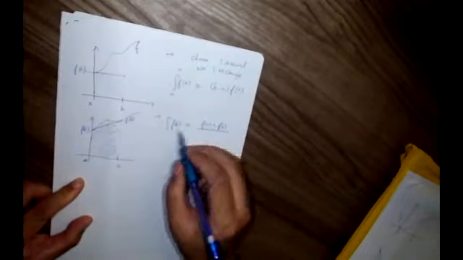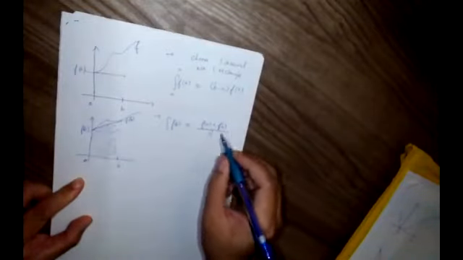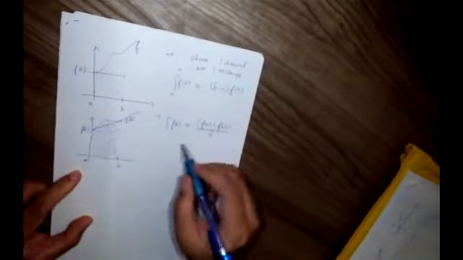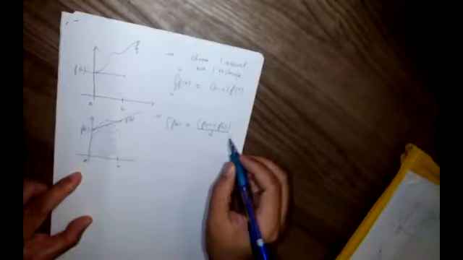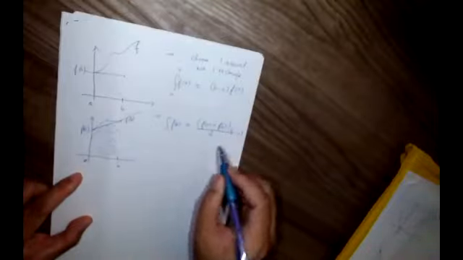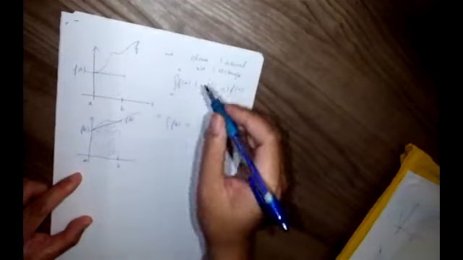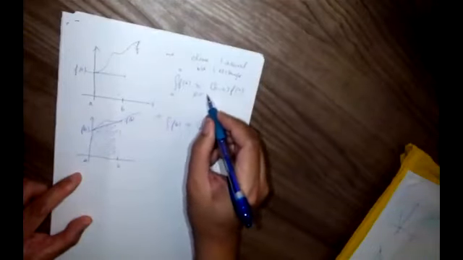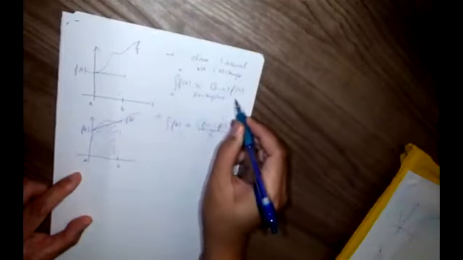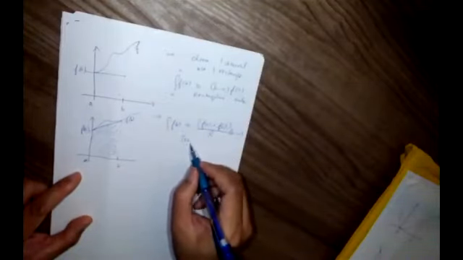So it is the average height multiplied by b minus a. Yeah, so this one we call the rectangular rule, and this one we call the trapezoidal rule.